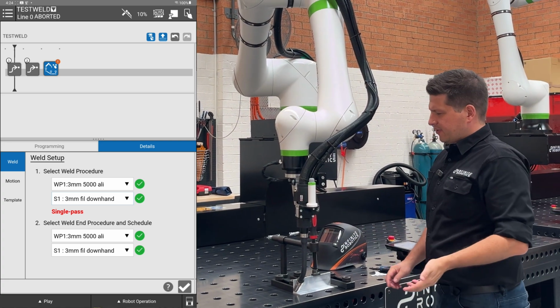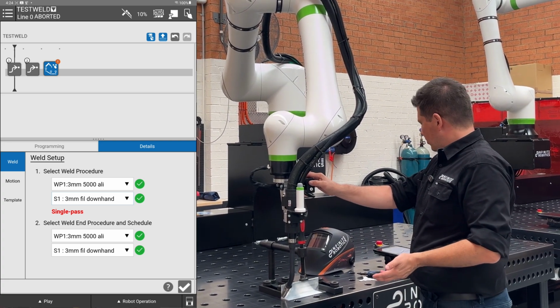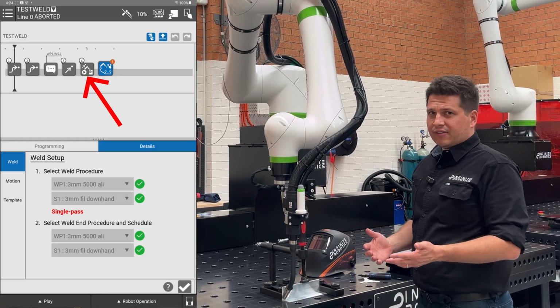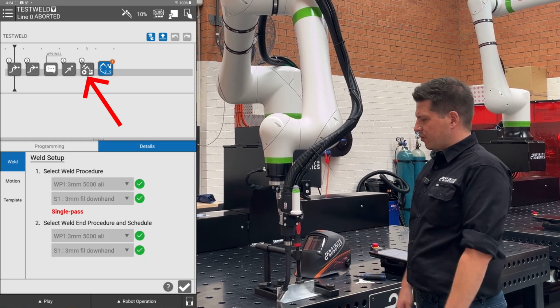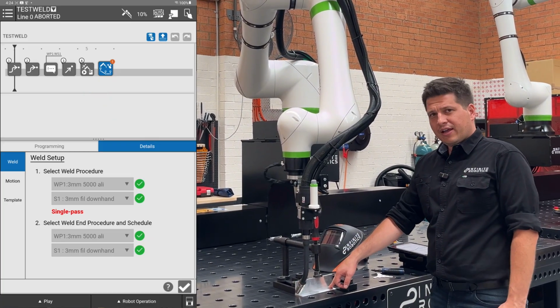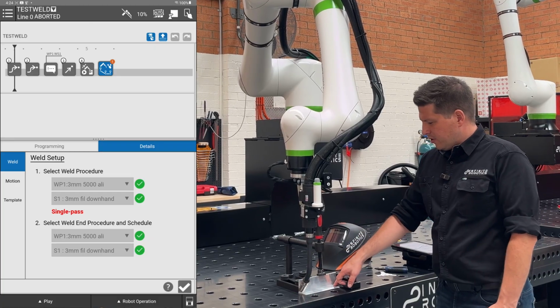Okay, and once the robot's in that position, we press and hold the button and then let it go, and it will automatically put in our welding start command and call up the appropriate welding procedure. So in this case, we're programming a straight line, so we just need the welding start and welding end.